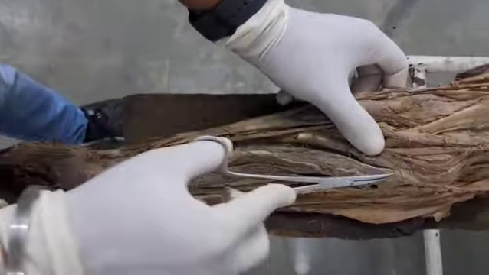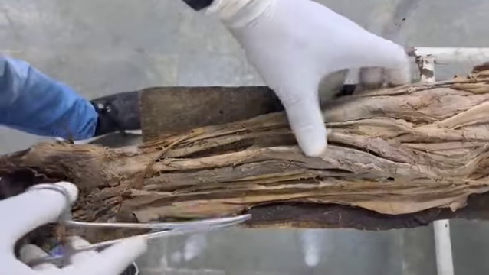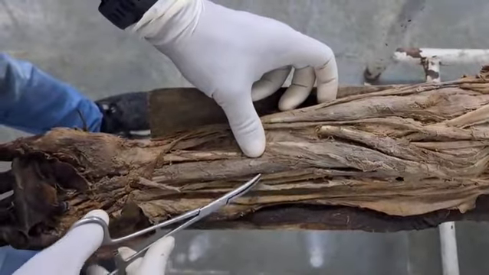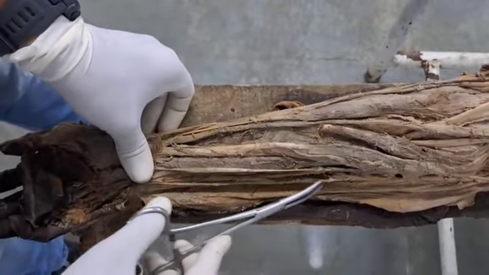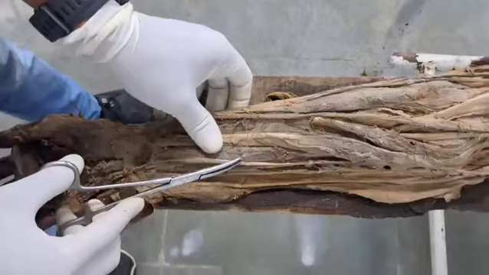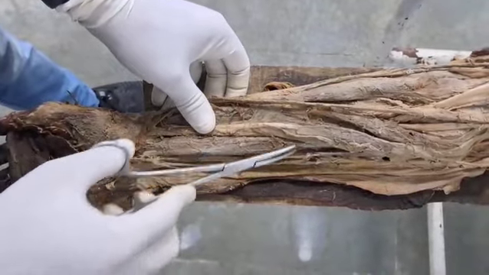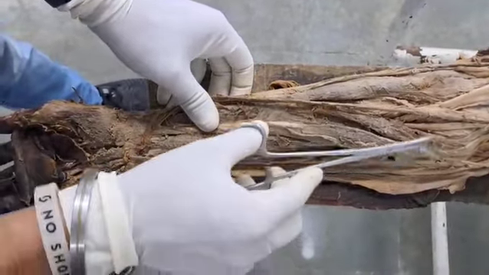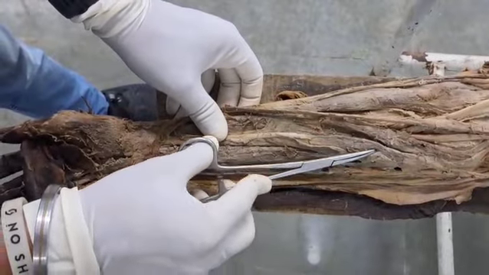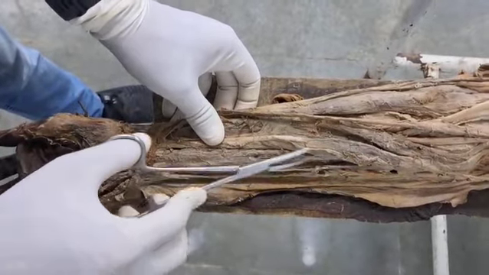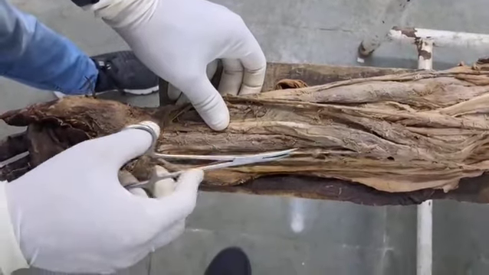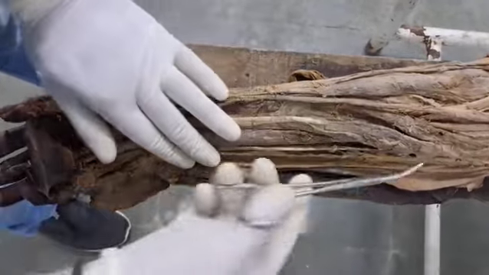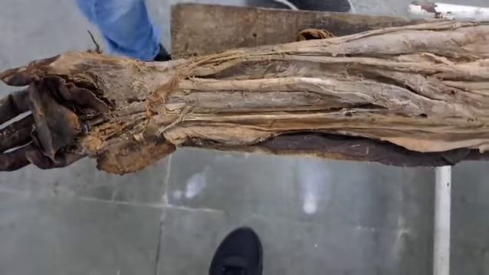Pronator teres, FCR, palmaris longus, and then we have got the FCU, and in between, in the deeper plane, we have got the flexor digitorum superficialis. So teres, carpi radialis, superficialis, that is digitorum superficialis. This one is our palmaris longus, and then we have got the FCU. Okay, so those are the superficial 5 flexors.